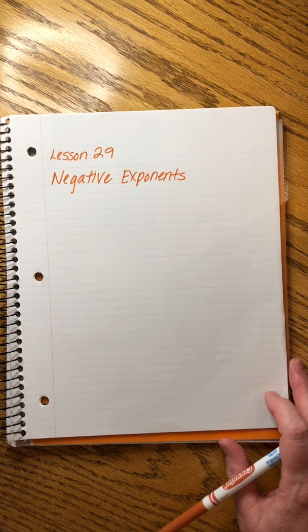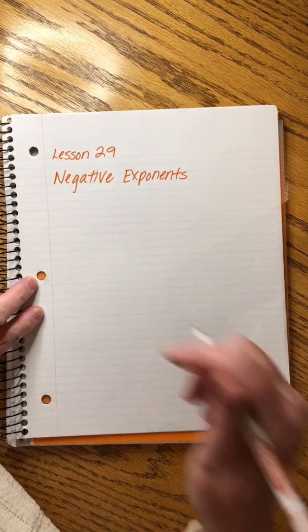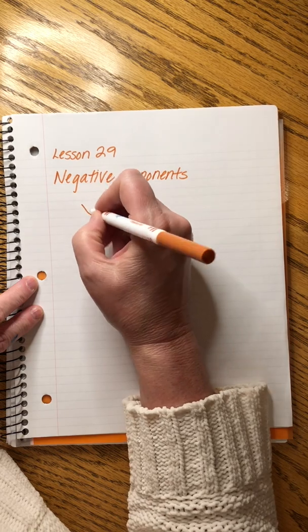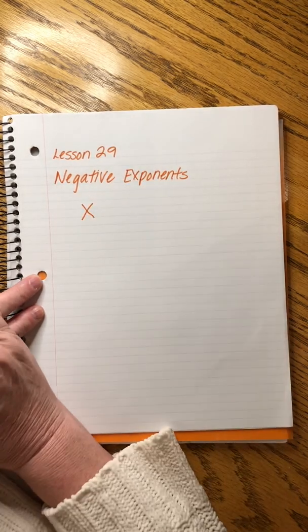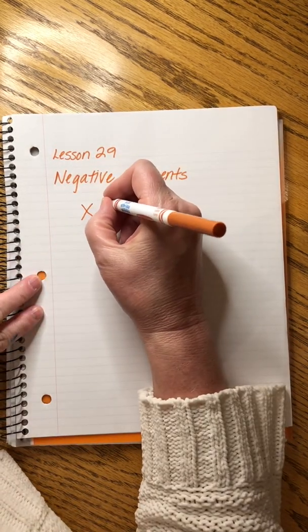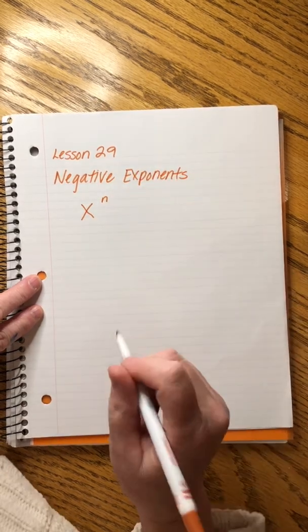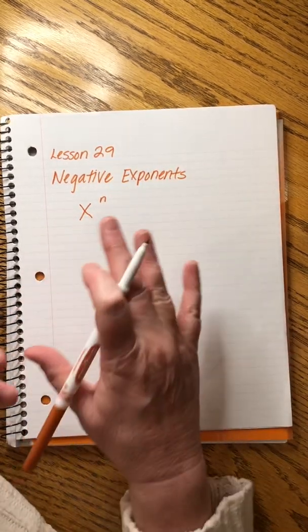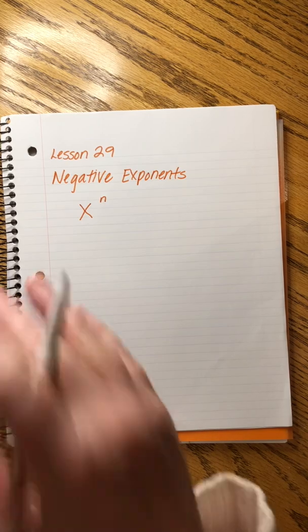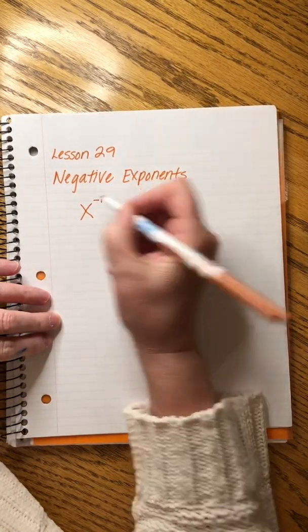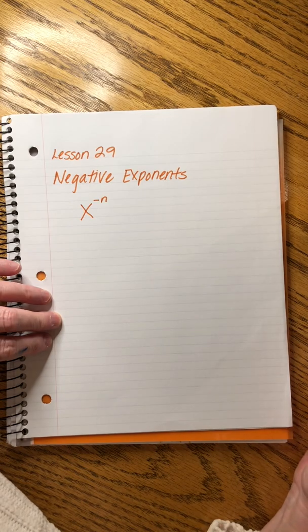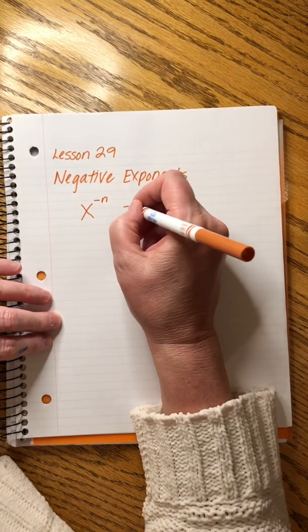All right, negative exponents. What the heck is that? Let's say we have any random base. We're just going to call it x. And there's an exponent on it. We'll just call it n. This is how we write rules. Instead of using numbers, we put letters in so that they're just kind of generic. If there's a minus sign in front of the exponent, it means something weird.